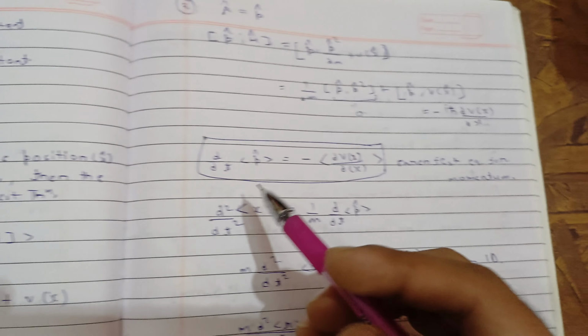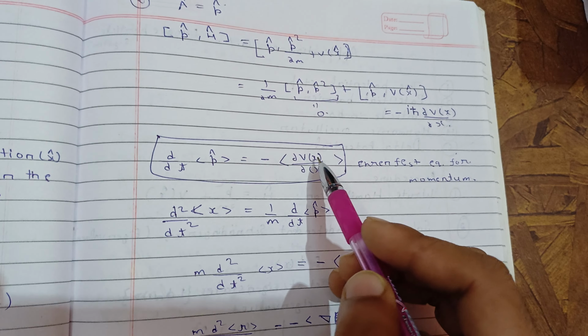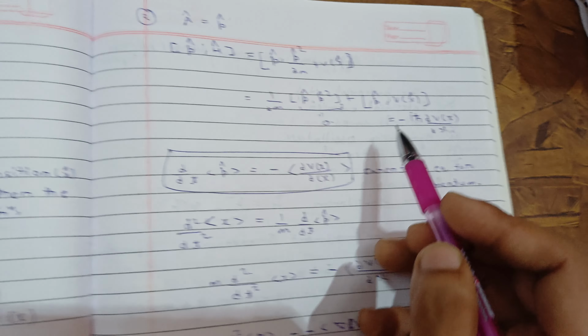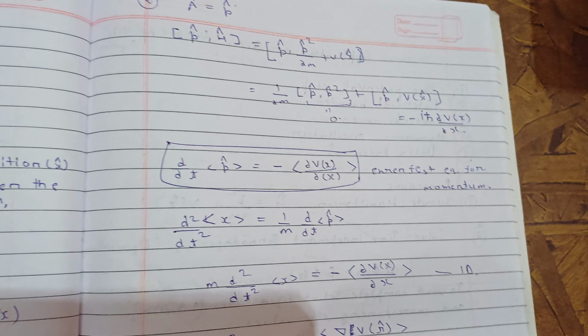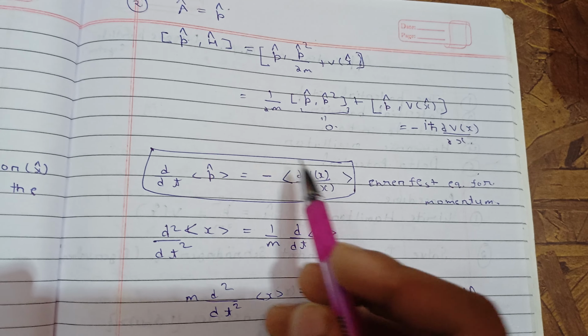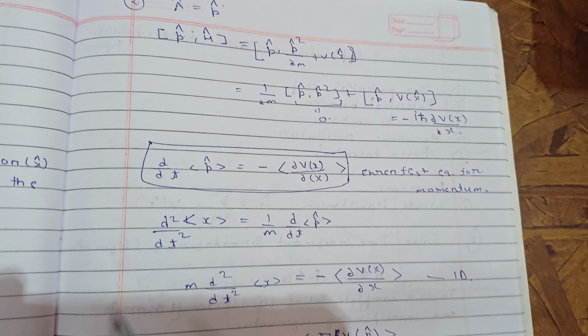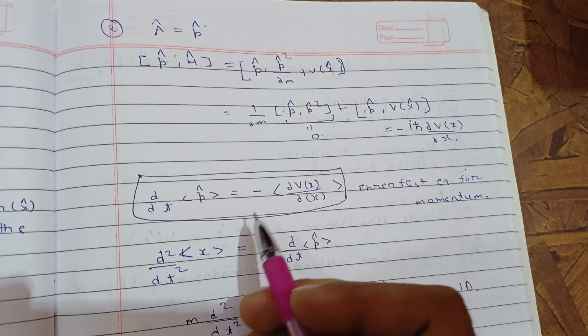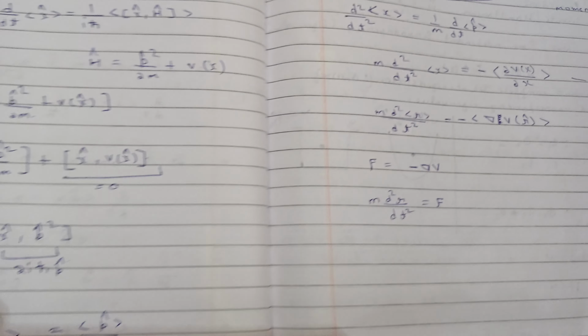So substitute in this equation, in place of A we will write p, so it will be minus ∂V/∂x, since this is iħ, the iħ will cancel with this iħ. So we'll get minus ⟨∂V/∂x⟩. So this is called the Ehrenfest equation for the momentum, and this is our second equation. Now we can see this in another way also.